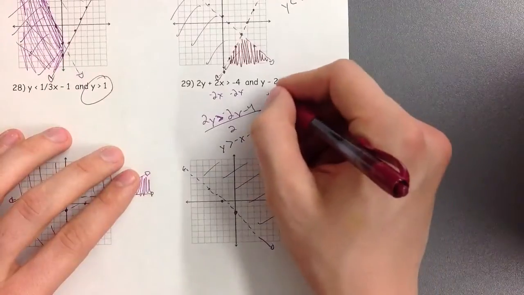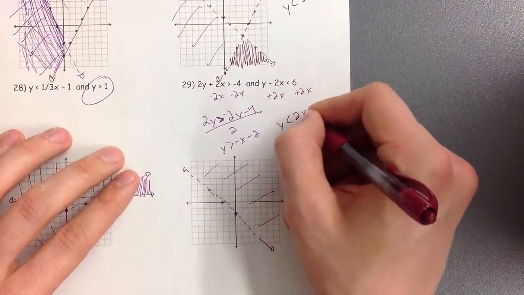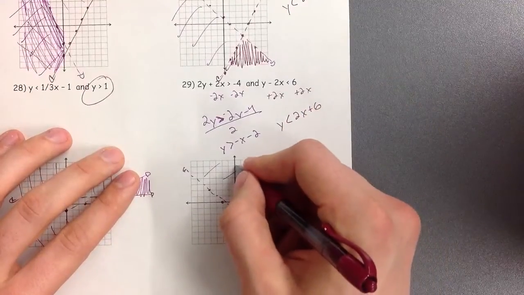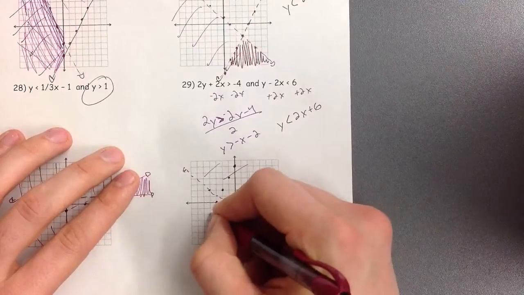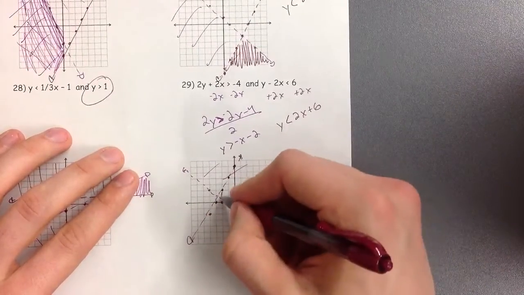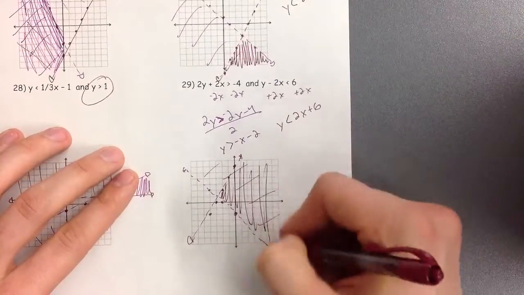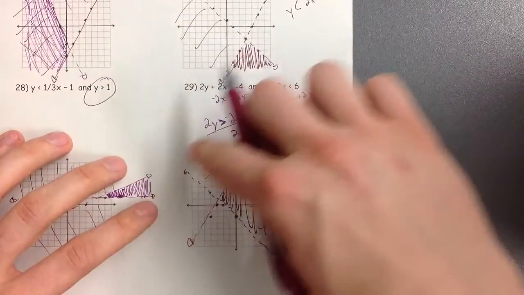My other one, pretty easy step, +2x to both sides. Y is less than 2x plus 6. Here's my +6. 2x looks just like this. Dotted line. And I want to be less than this value. So below, and that's where those two shaded regions are going to cross. Lower than this line, higher than this line.